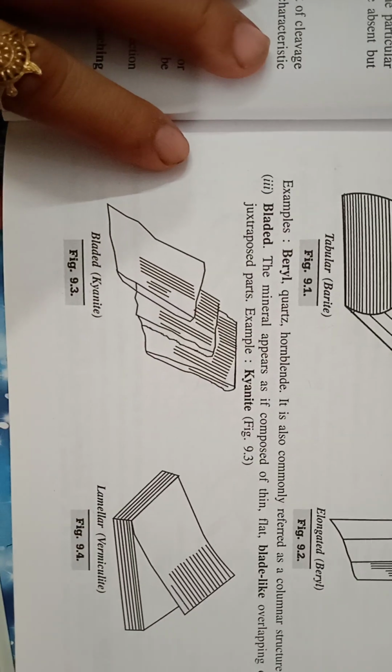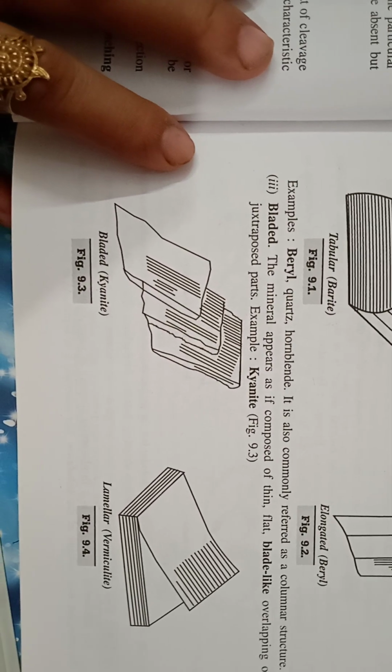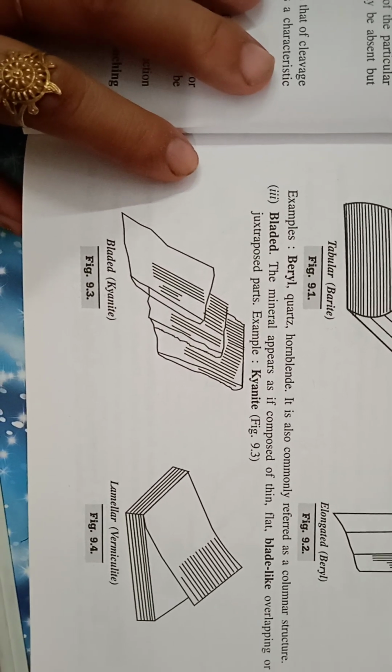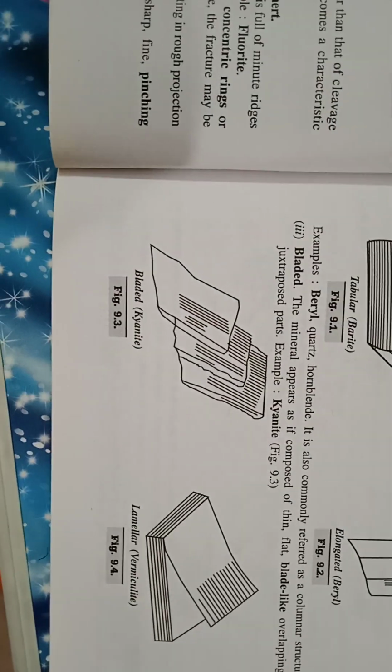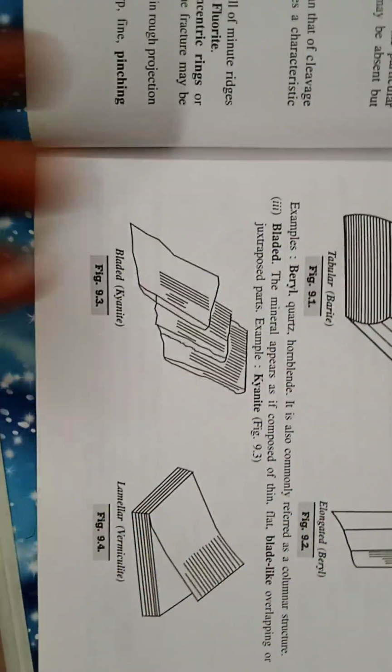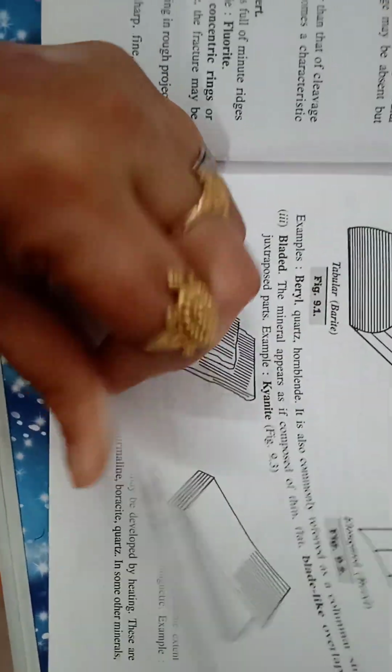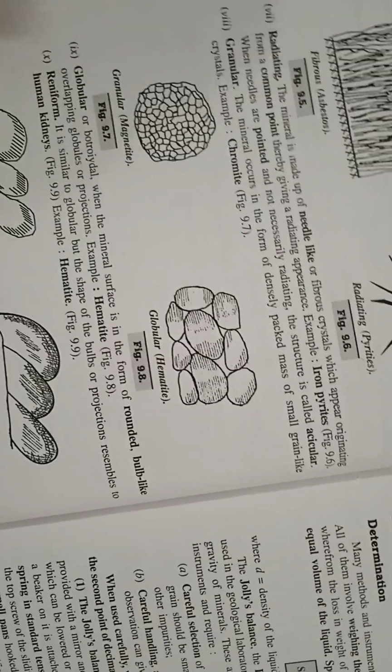Bladed. The mineral appears as if composed of thin flat blade-like overlapping or juxtaposed parts. Example: kyanite. ये फिगर आपको बनाने हैं, छोड़ना नहीं है, ये पूरे बहुत इम्पोर्टेंट है.